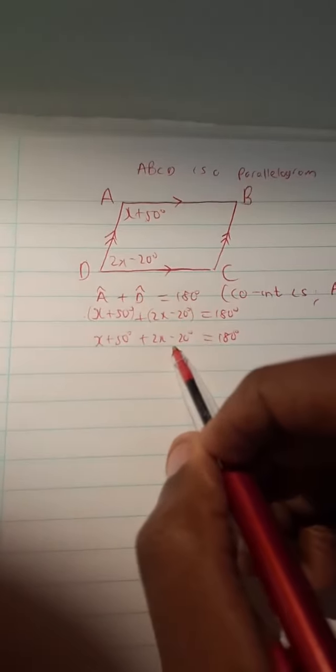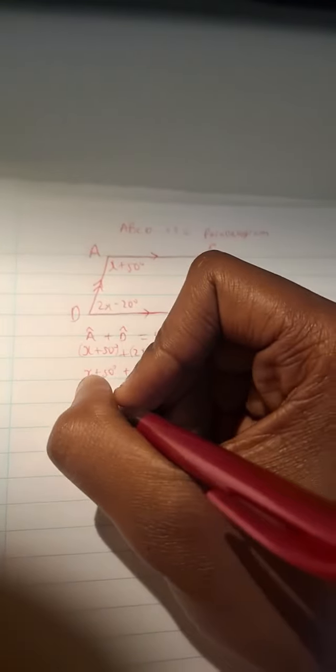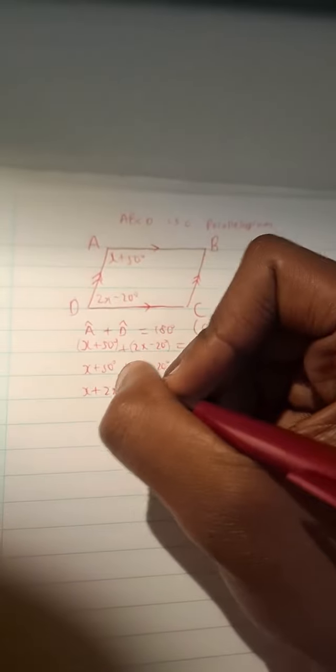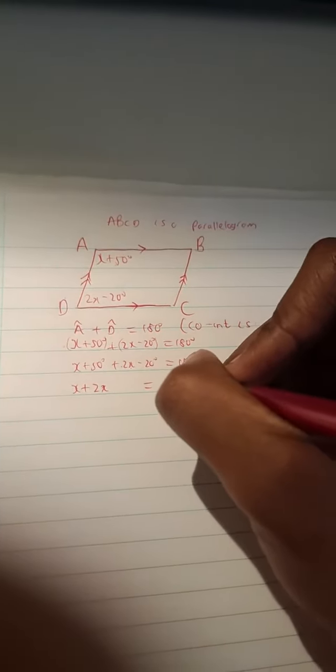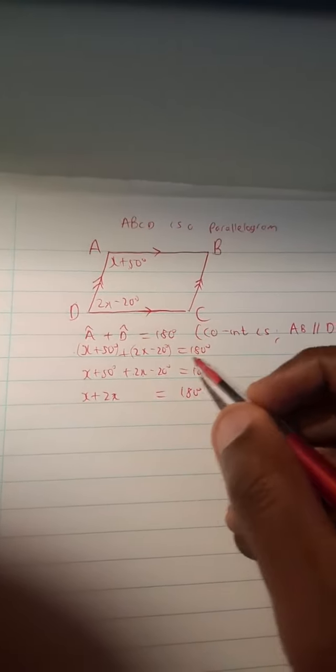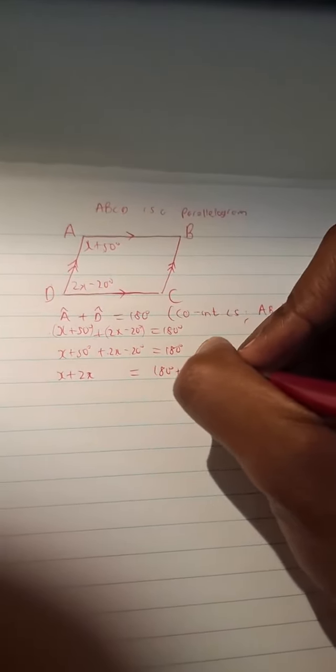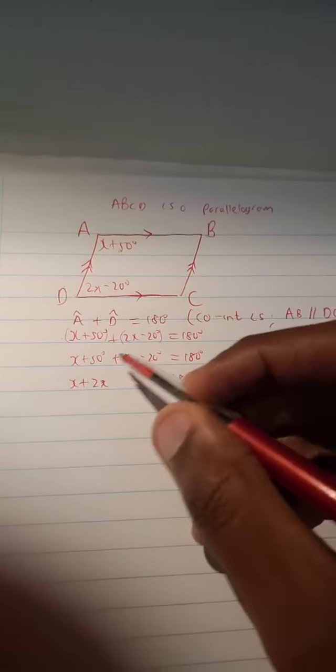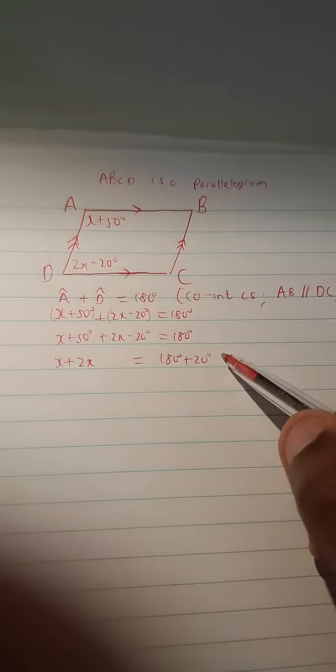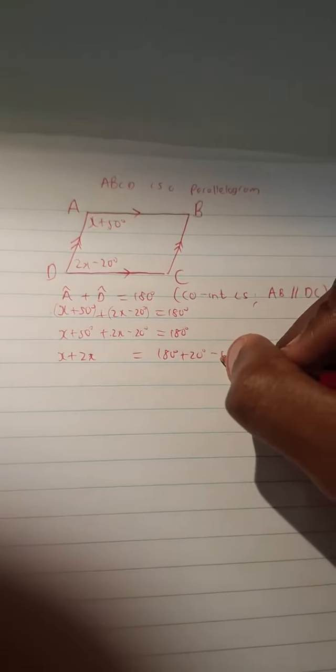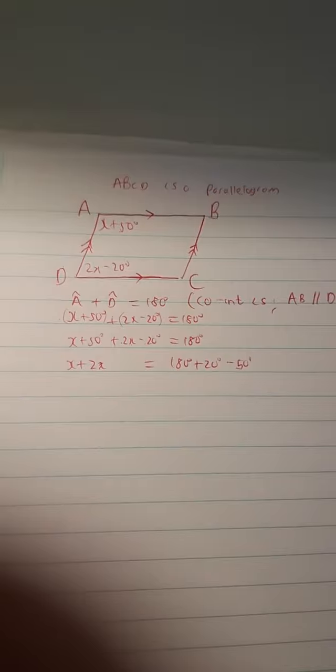Then you can add the like terms, x and 2x together. We're going to say x plus 2x. We take the negative 20, we transpose it, it becomes positive 20. We take the plus 50, we transpose it, on the other side it becomes negative.